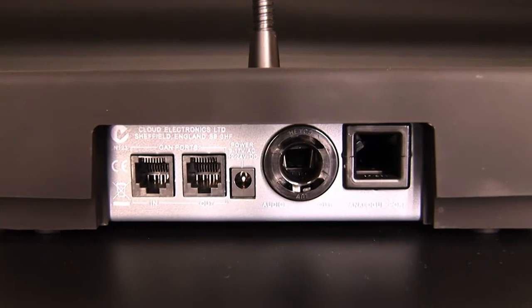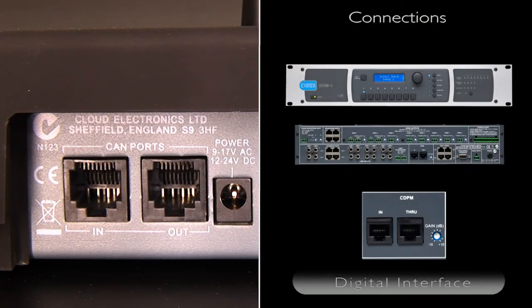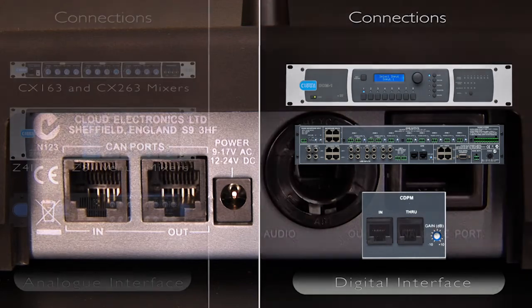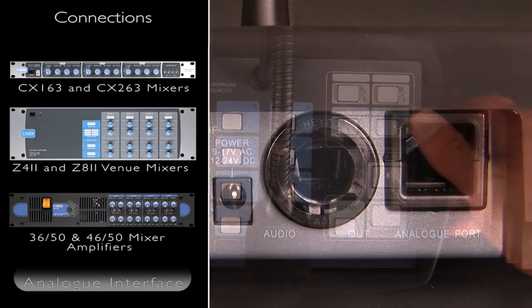There are 2 options for connecting the SA range to a mixer. The digital interface, using Cat5 and RJ45 connectors, will connect directly to Cloud's DCM1 digital controlled mixer, providing connections for mic, zone control, message triggers and power for the first mic if daisy-chained with other units. In addition to the digital port, an analog interface permits the units to be used with many of Cloud's mixers or others with a short-to-ground access port.